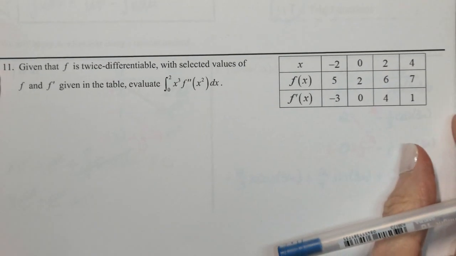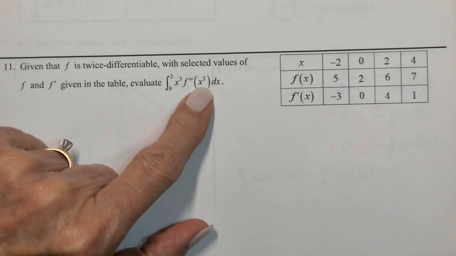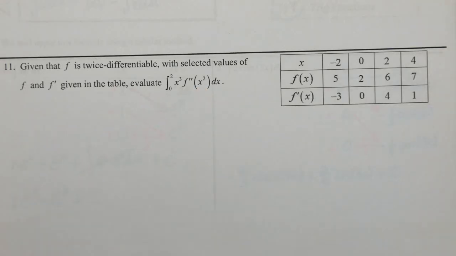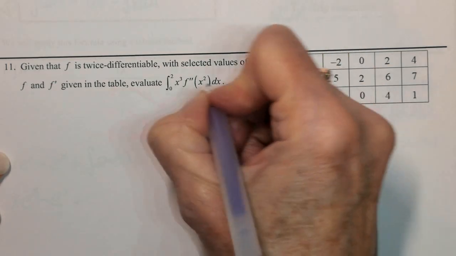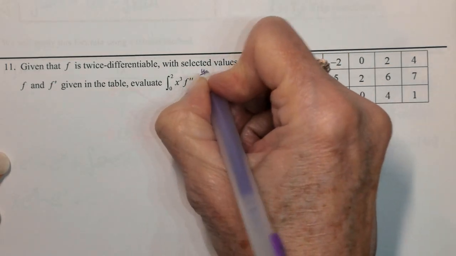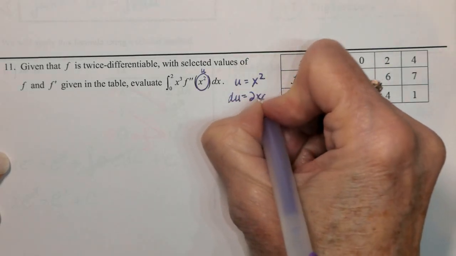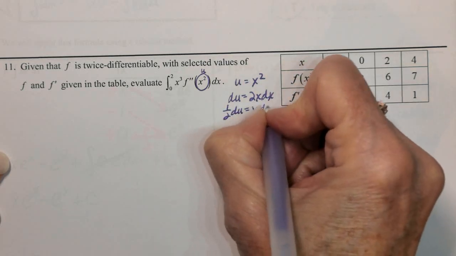Number 11. So for number 11 here, I notice that my f notation does not have a plain x. So before I do by parts, before I do anything else, I need to take care of that. So I'm going to do a u sub. u is x squared. So this is going to be a u. du is 2x dx. 1/2 du is x dx, right?